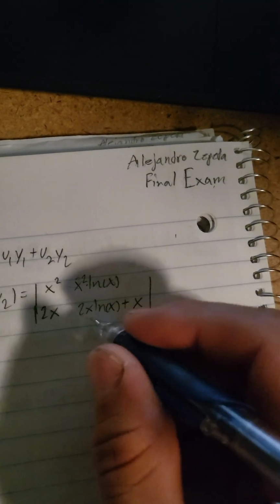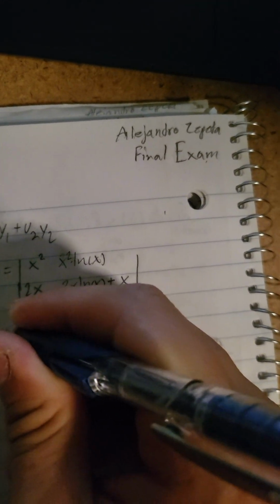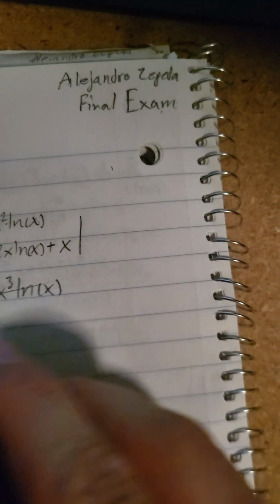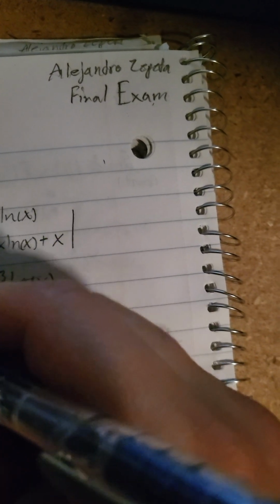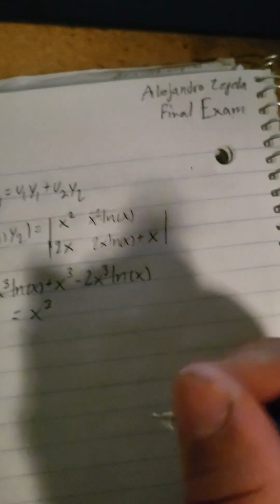And that's going to be 2x cubed ln x plus x cubed minus 2x cubed ln x. So those are going to cancel, and it's just going to be left with x cubed.